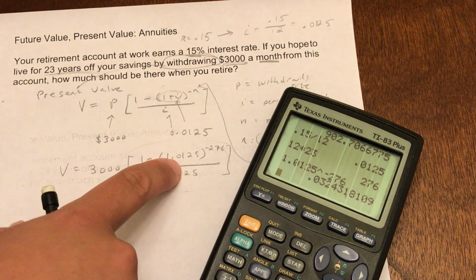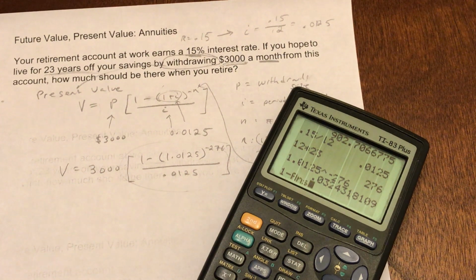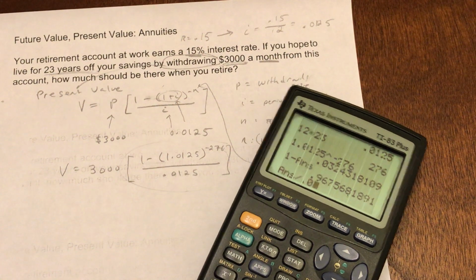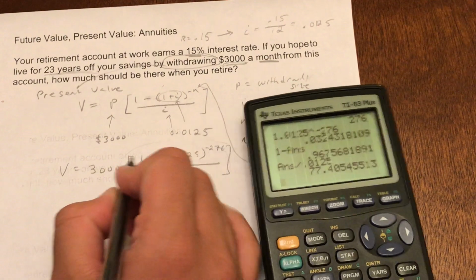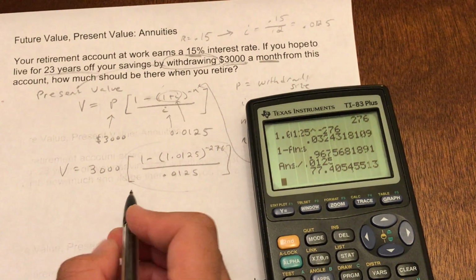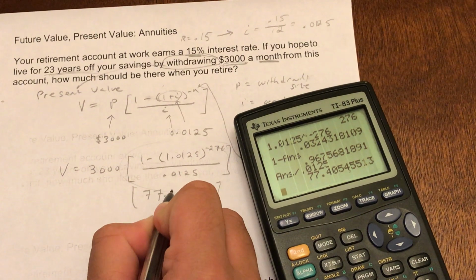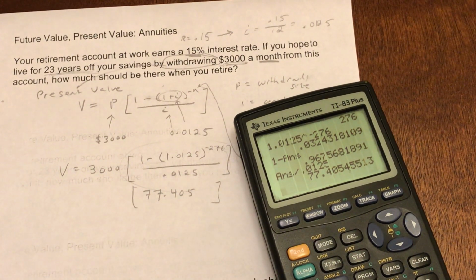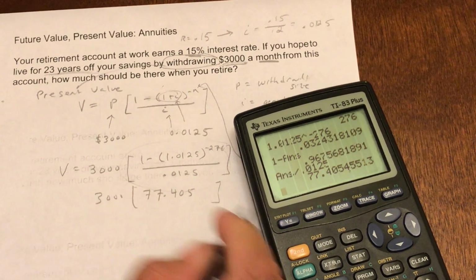Okay, that's this business. 1 minus that answer, that's the numerator, divided by 0.0125. And what you should get is 77.405. That's all this business here becomes 77.405. I'm only writing a couple digits down because I'm just going to use this exact value, because the next step says to multiply by 3,000.